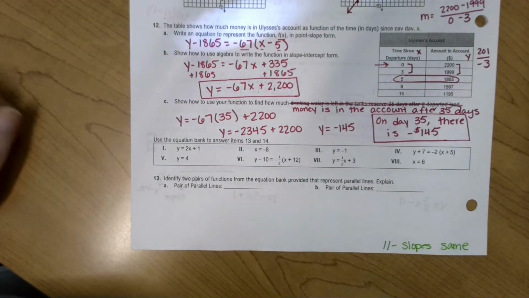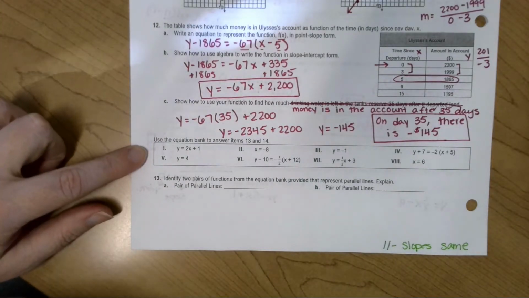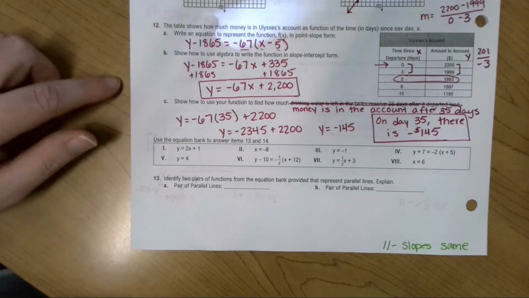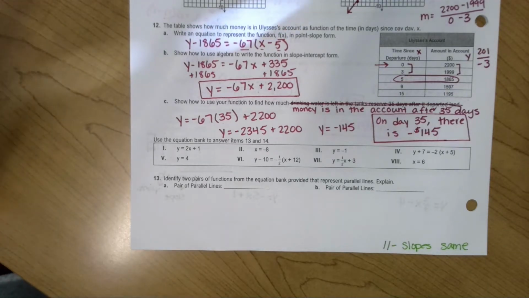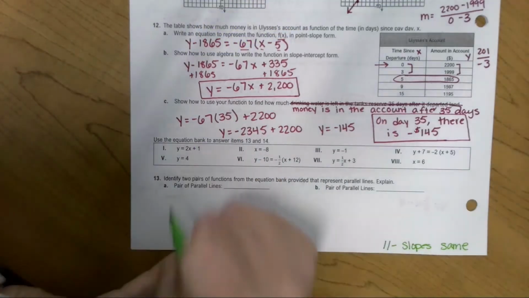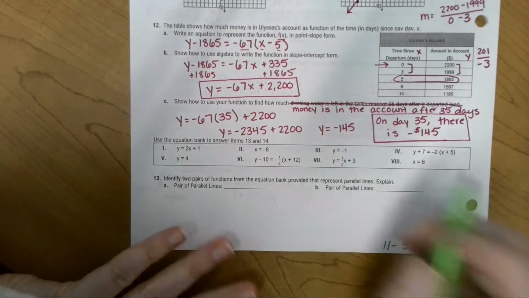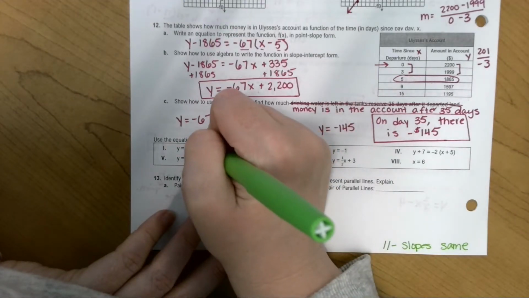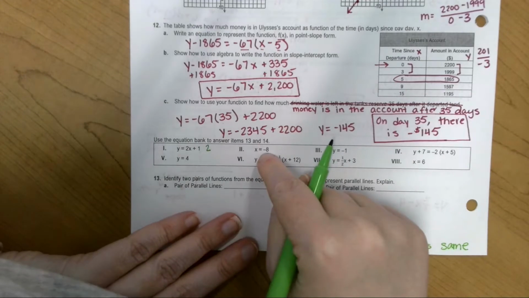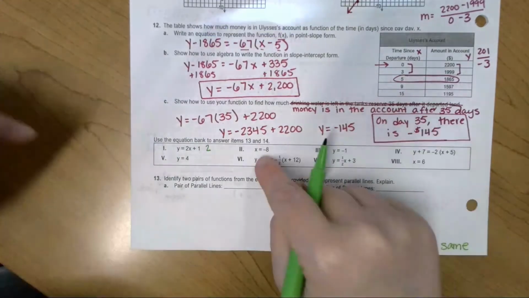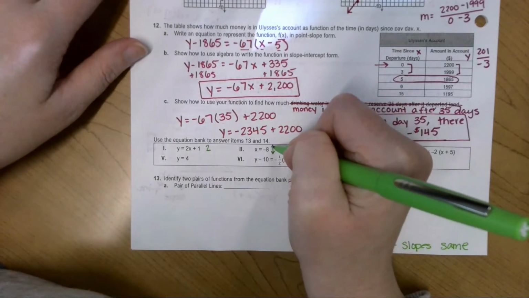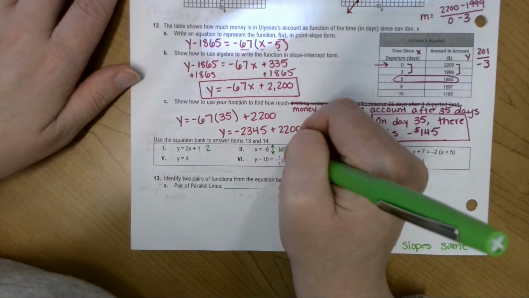So fortunately, all of these are written in slope-intercept or point-slope form, so it's really easy to identify the slope here. Okay, so if I want to find two that have the same slope, let's just write to the side what the slope of each one is. So we have y equals 2x plus 1. The slope is 2. Y equals negative 8. Or, I'm sorry, x equals negative 8. What that means is that this is a straight up and down line, so my slope is undefined.